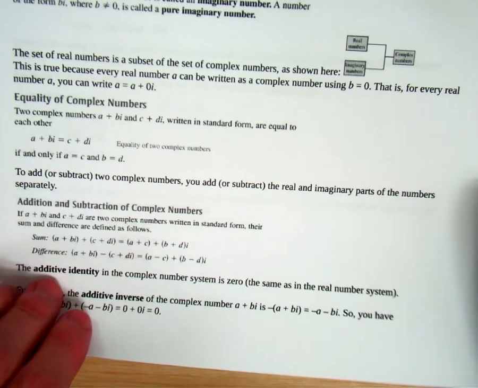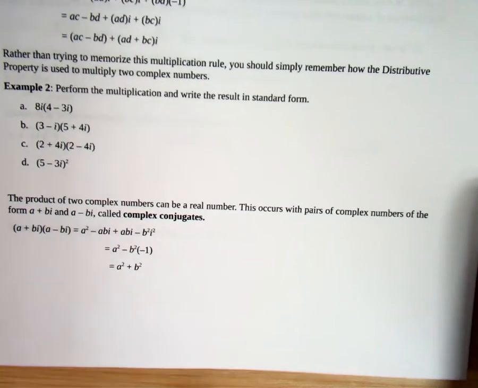If you want to read all the math mumbo jumbo, you can do that. I'm here to translate and get you to the good stuff. What do you need to know how to do?